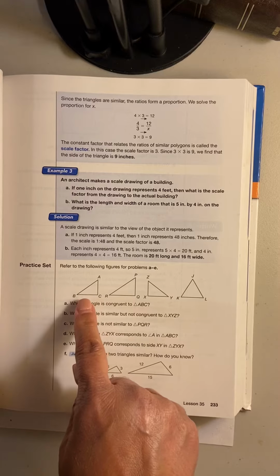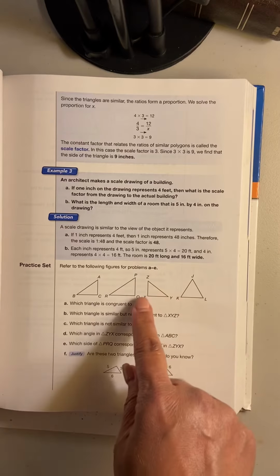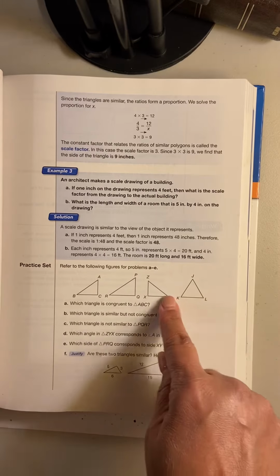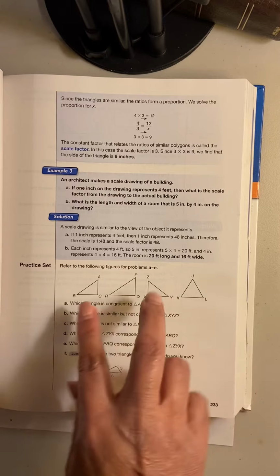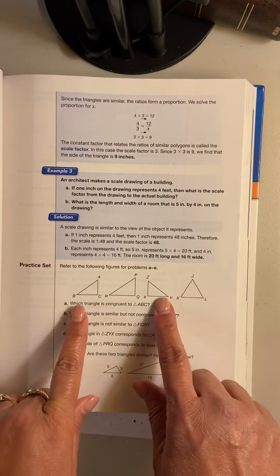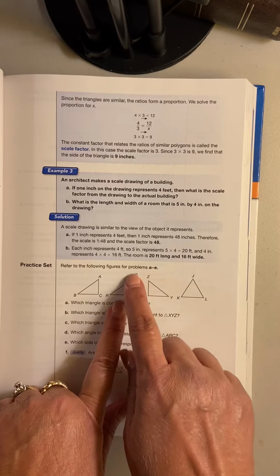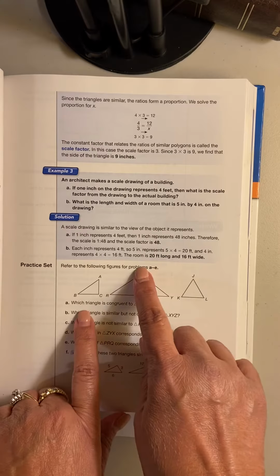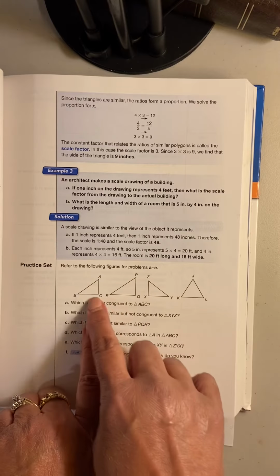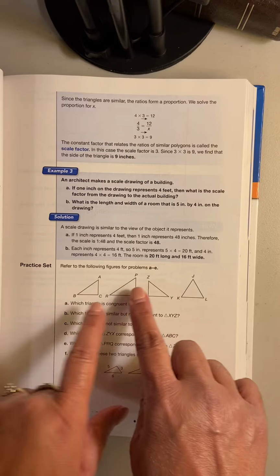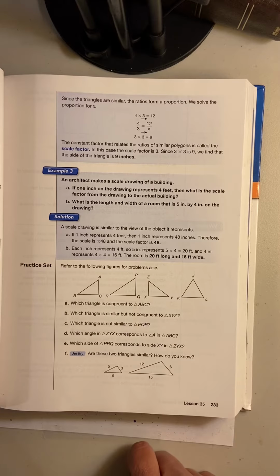Now, it turns out that triangle ABC and ZYX, those two are the same size. They are congruent. They just look and face in different directions. They're about the same size. We're just going to have to make these assumptions. And then you see this triangle PQR, right? PQR goes with ACB. These two triangles, they're all similar. This one's just a little bit bigger, all right?